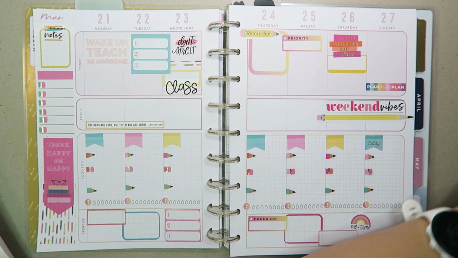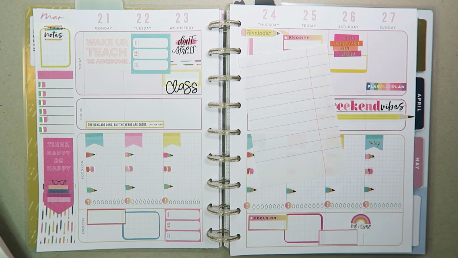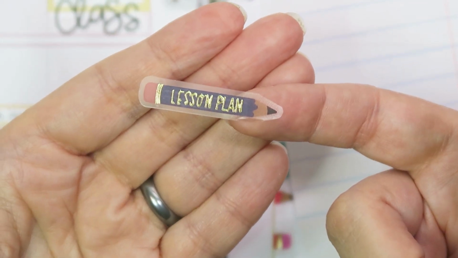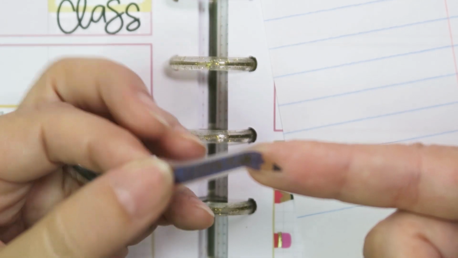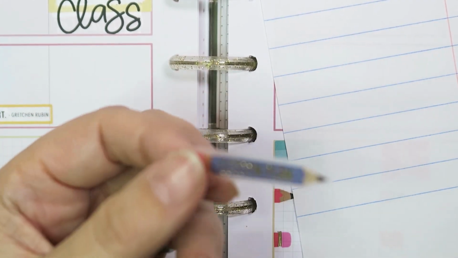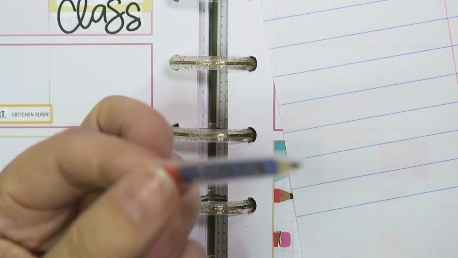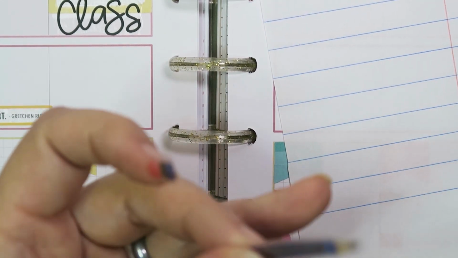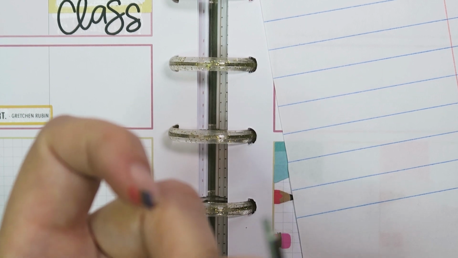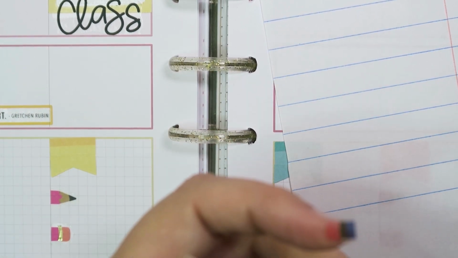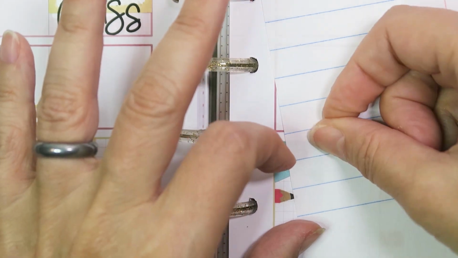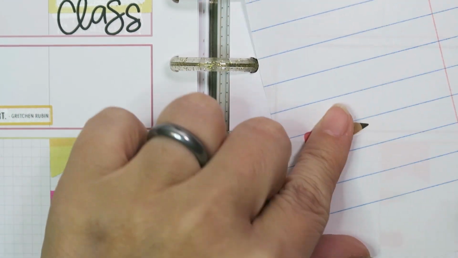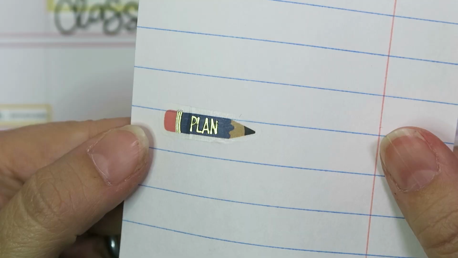You don't have to use the whole thing. So I'm going to use this piece of paper as my new planner. All I did was take the sticker which says lesson plan. Now here's the thing, this one says lesson plan, and I can do a couple of things with this. Firstly, I can cut out lesson. If you're watching this, you're probably a planner. And now I have a sticker that says plan.